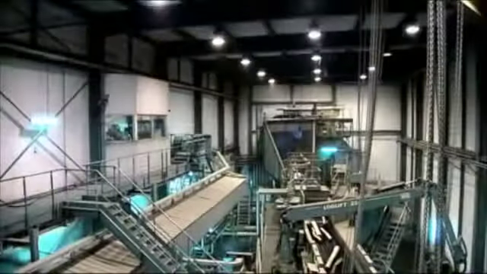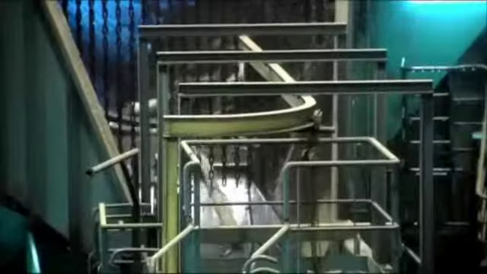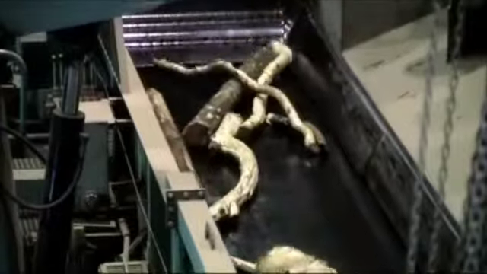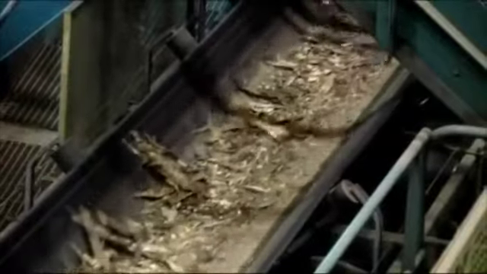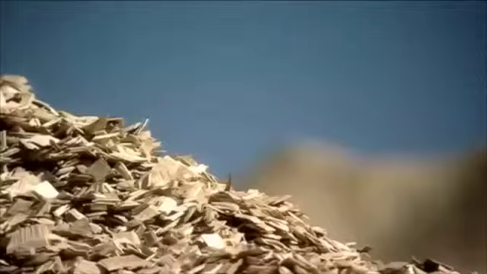The basic material for making paper is wood. This production begins when the wood passes through the debarking drum. These machines remove the bark, which is then collected and burned as fuel. Finally, the wood is reduced to small pieces.